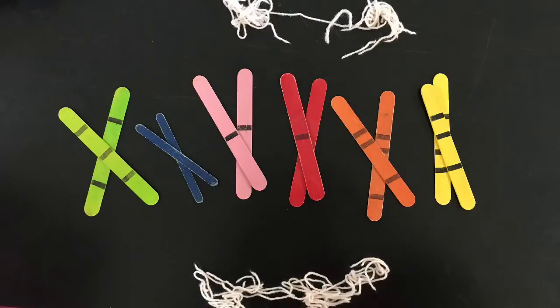Alright guys, so our next stage of mitosis is metaphase. Firstly, the chromosomes are moved by the spindle fibers to the middle of the cell. After that, all the chromosomes line up in the middle of the cell. The copy chromosomes align in the middle of the spindle as well.